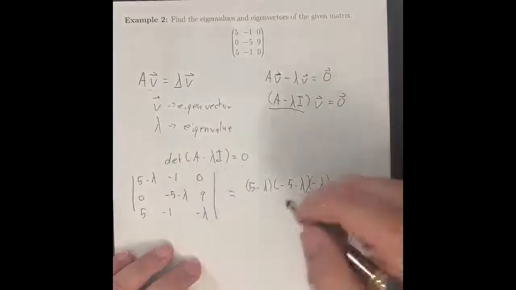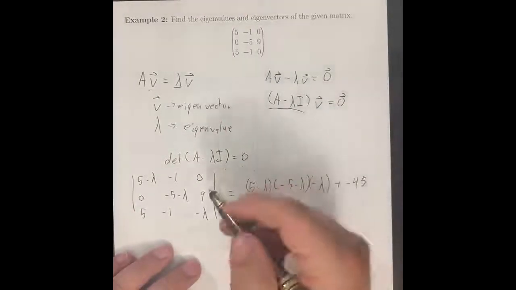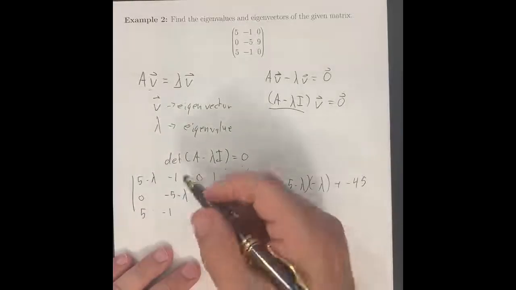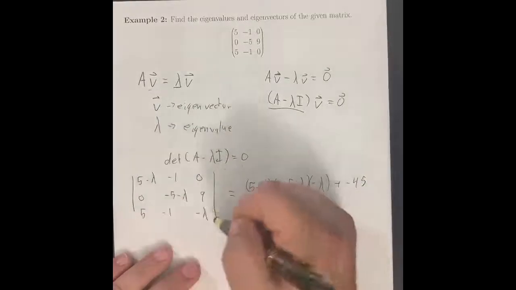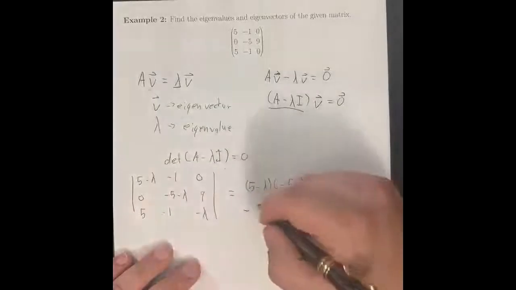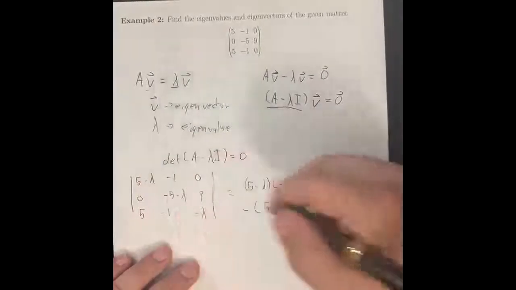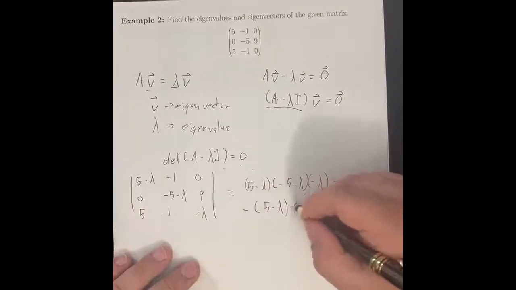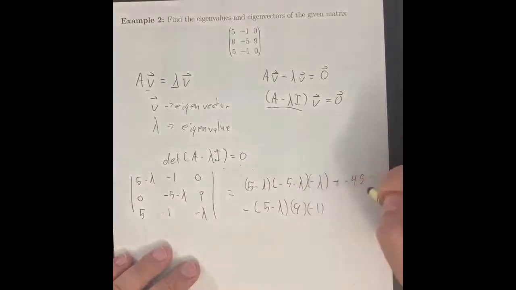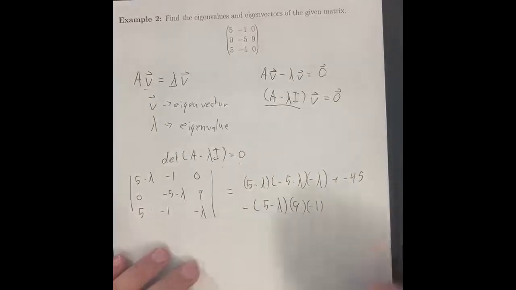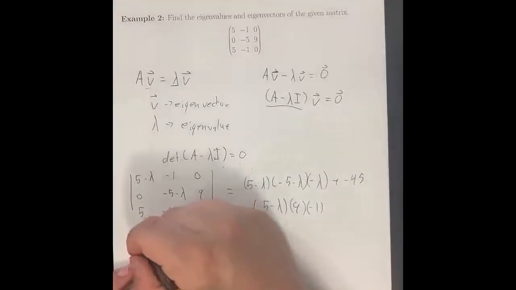And then we go to the reverse ones, minus, so that goes to 0, -1, 0, lambda, that goes to 0. So we just have minus 5 minus lambda, 9, -1. All right, so that's a polynomial.